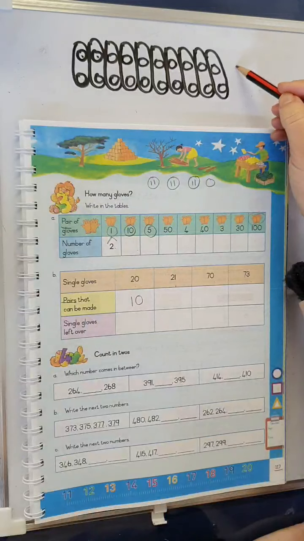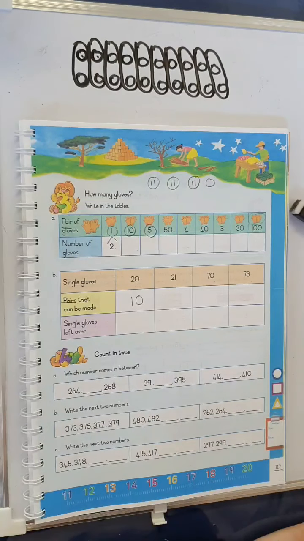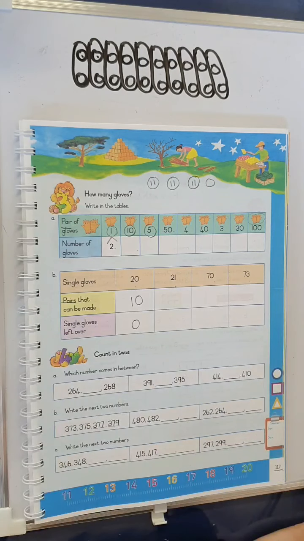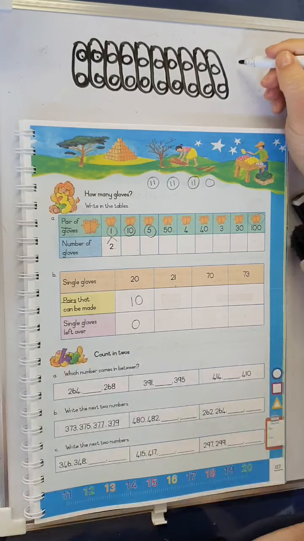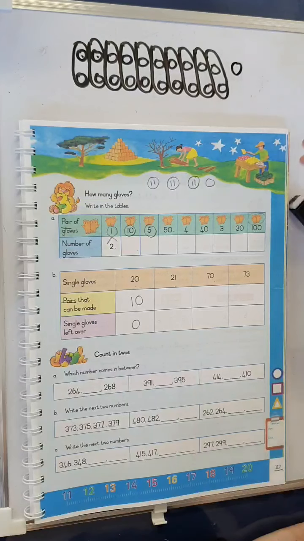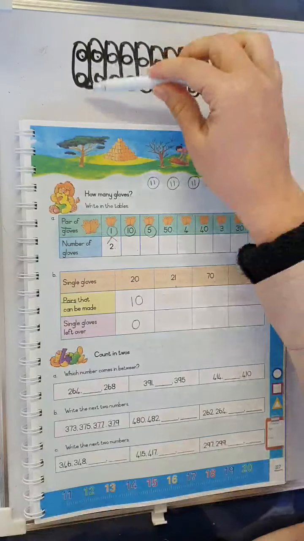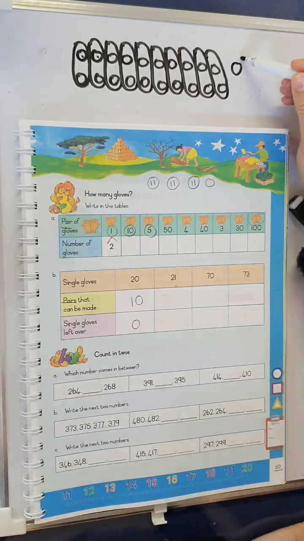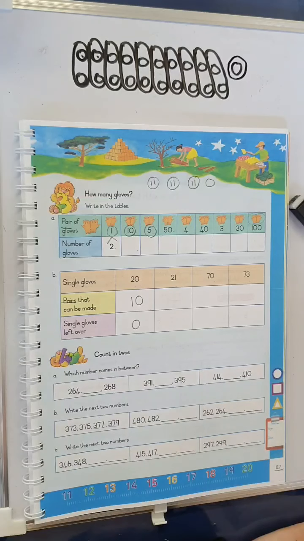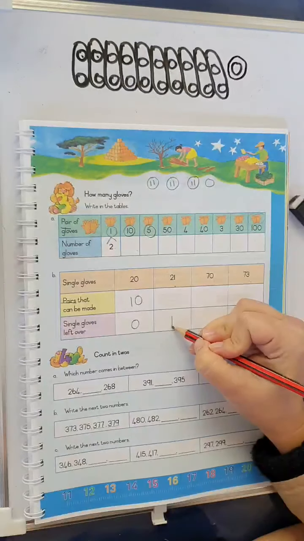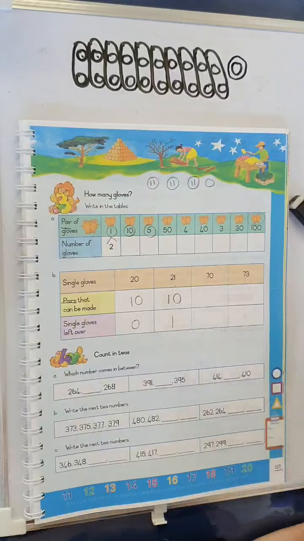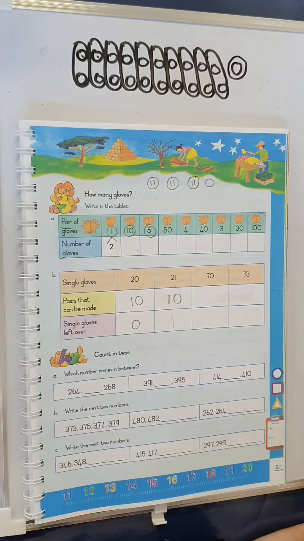Then you see there's no glove left, so it's 0. But if there are 21 gloves and you want only two in a pair, are there any gloves left? Yes, that means there is 1 little glove left here. But we can still make 10 pairs.